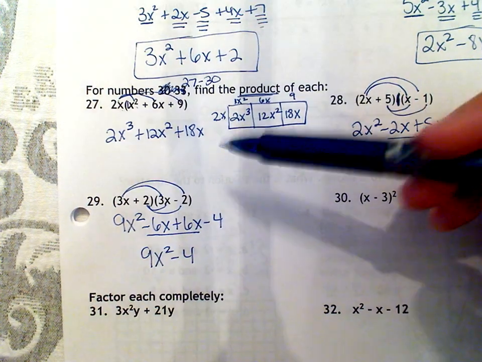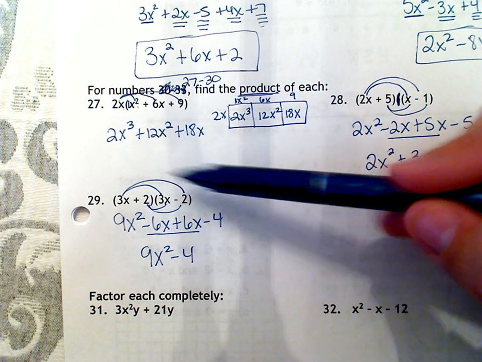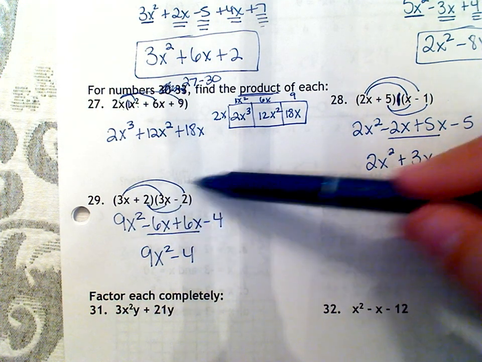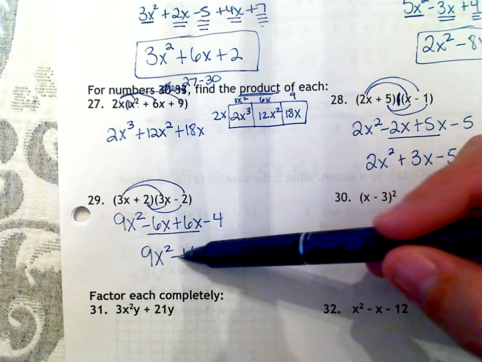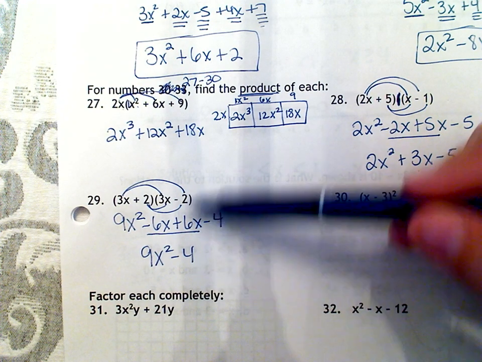Now, some of you may have noticed, hey, these were the exact same. One's positive, one's negative. Remember, that's the difference of 2 squares, a perfect square minus a perfect square. So it's just doing that in reverse.